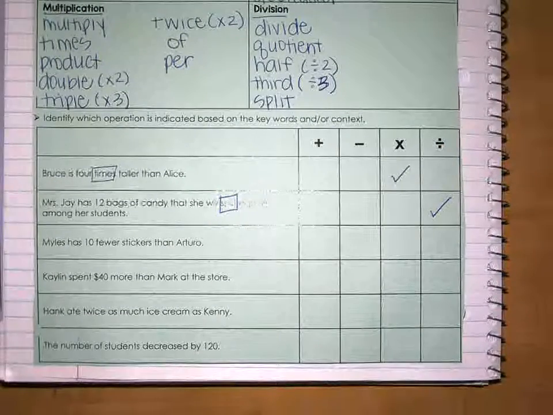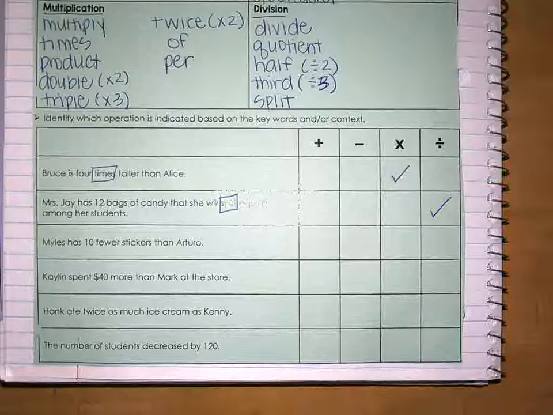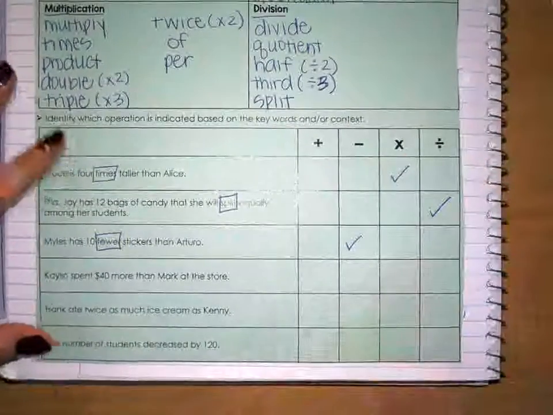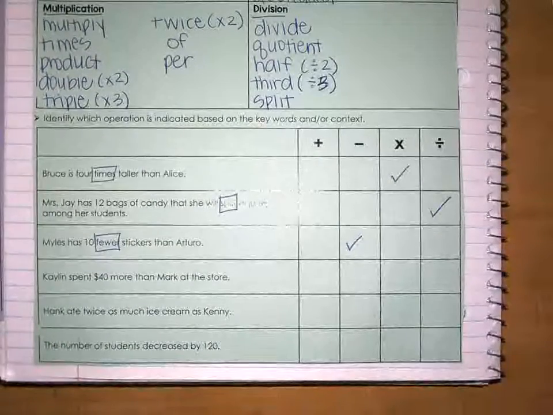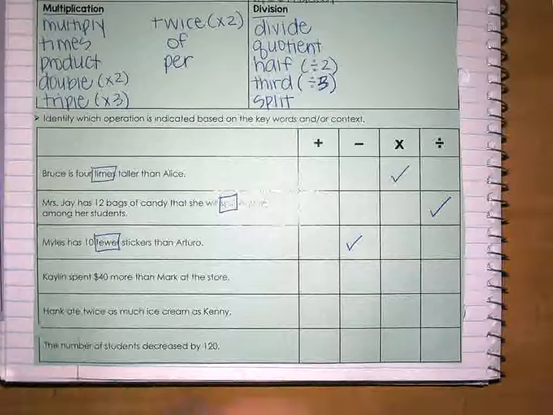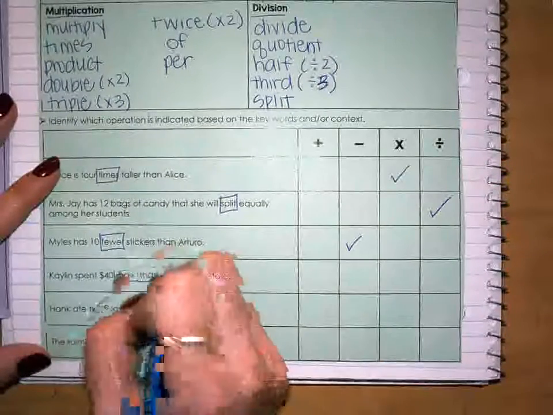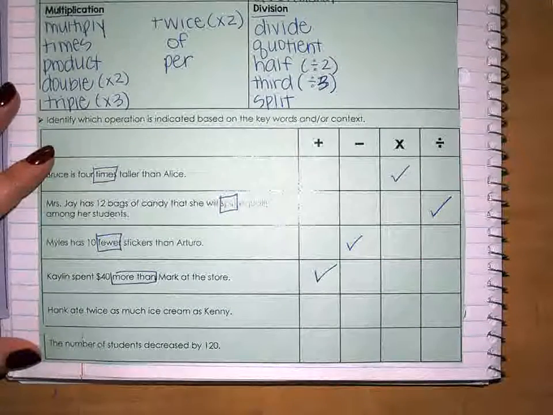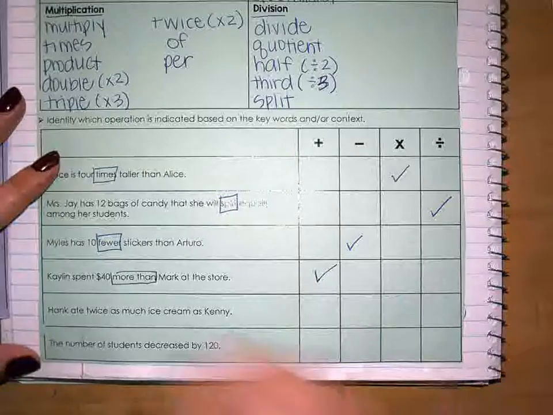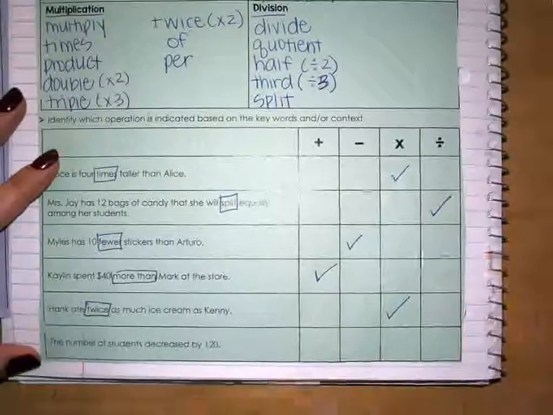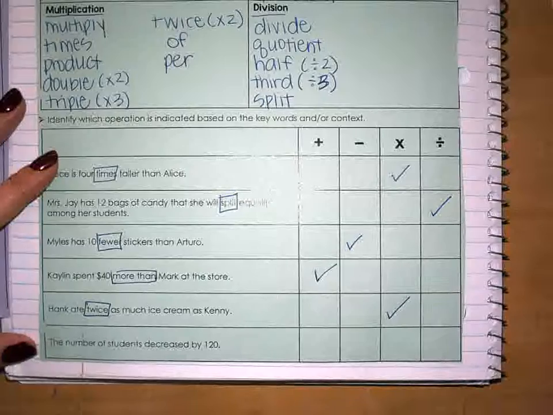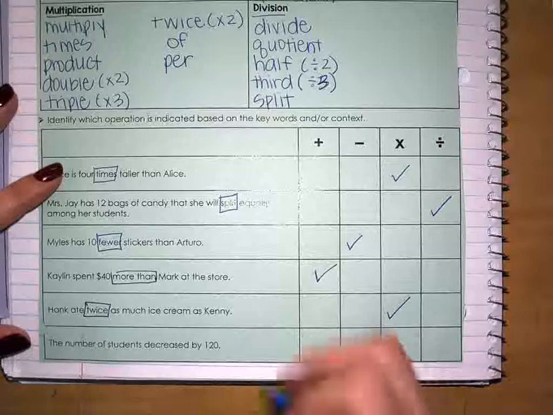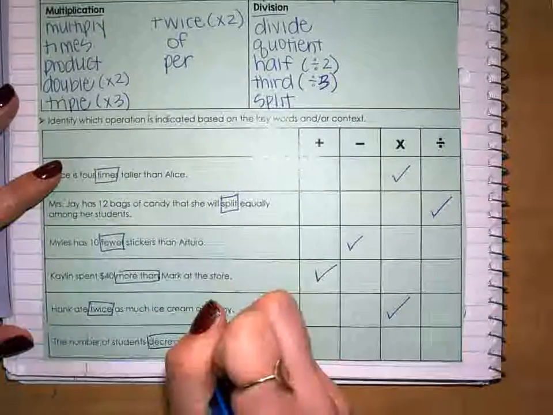Okay, Emily, Miles has 10 fewer stickers than Arturo. Fewer, and that means? Minus. Very good. Caitlin spends $40 more than Mark at the store. More than. And that means? Addition. Perfect. Christian, Hank ate twice as much ice cream as Henry. Twice. And that means? Perfect. And Ava, the number of students decreased by 120. Subtraction. What's the key word, girl? Decreased, and that means? There we go.